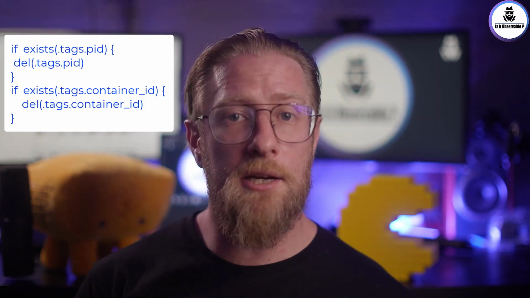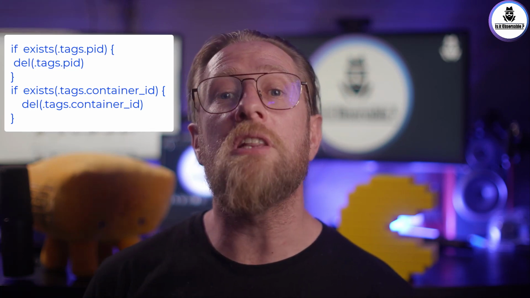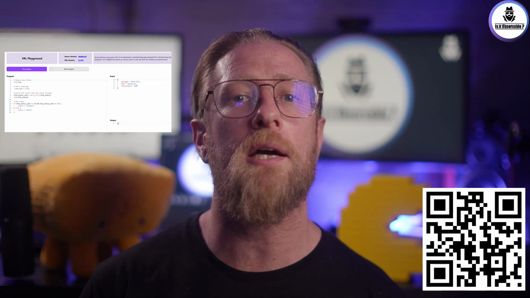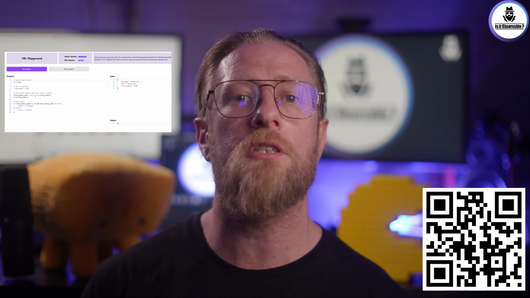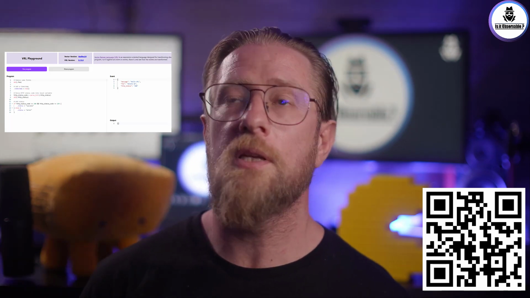VRL is not limited to logs, we can also reduce cardinality by dropping labels with VRL. For example, here I'm deleting container ID and PID from the metrics if the labels exist in the metrics. The other thing that I really loved with VRL is the fact that Vector provides a playground URL, helping us to test our VRL scripts, to debug them. So it is clearly something missing in OTTL, the OpenTelemetry language. So here is the URL to reach out to the playground.